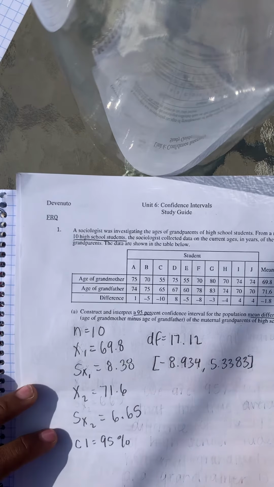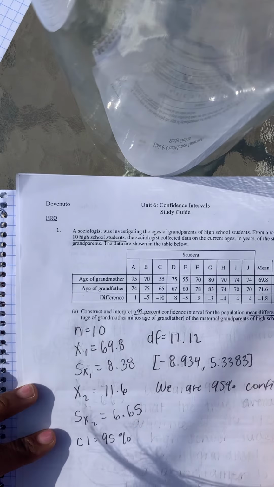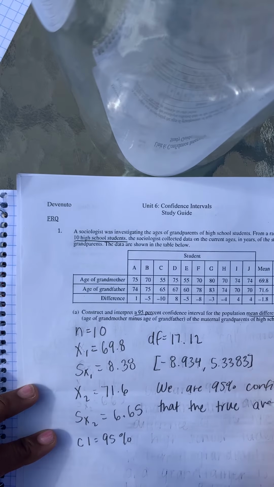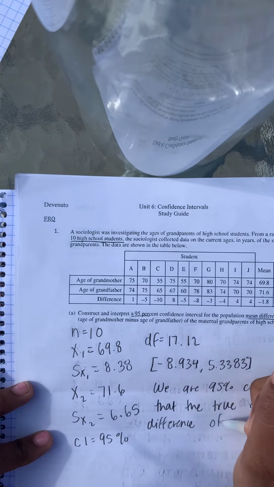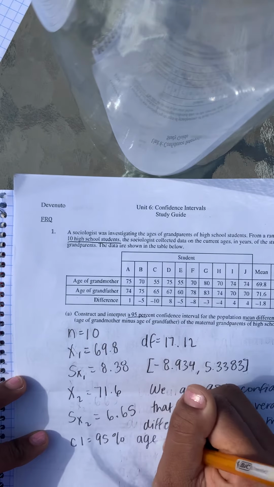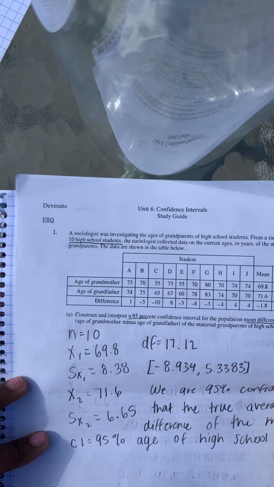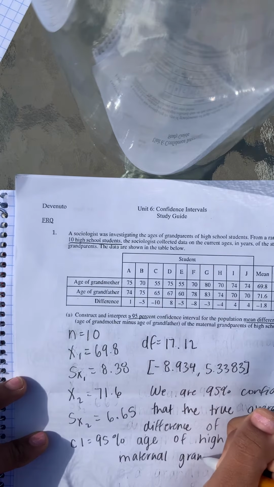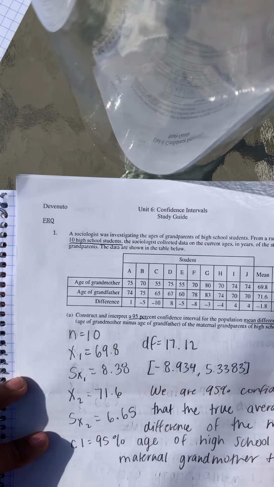Okay, and then we can write our sentence explaining it. So we can say we are 95% confident that the true average difference, just restating the question, of the mean age of high school students, maternal grandmother, and grandfather, can you see that?